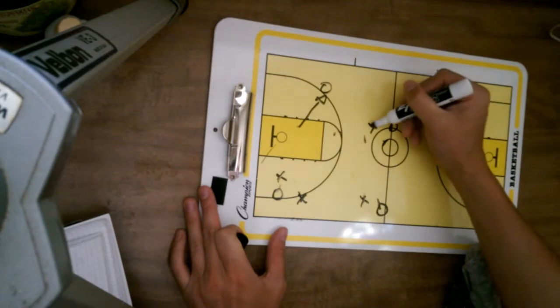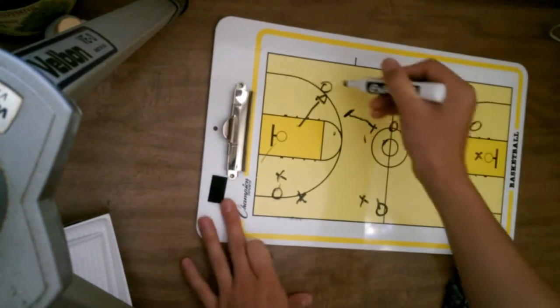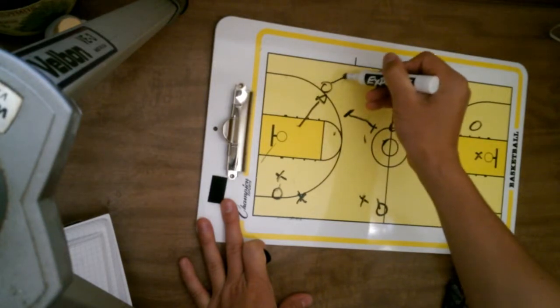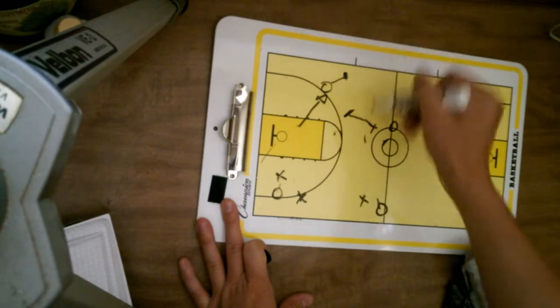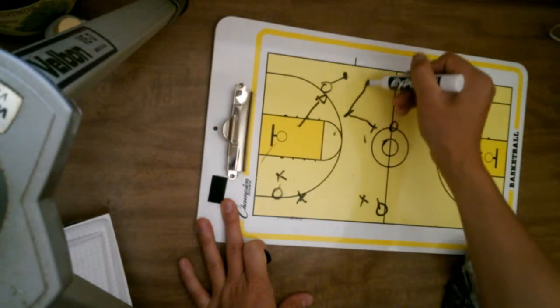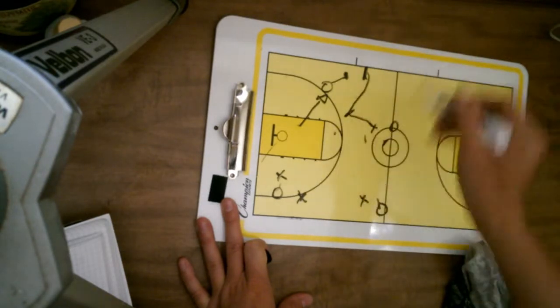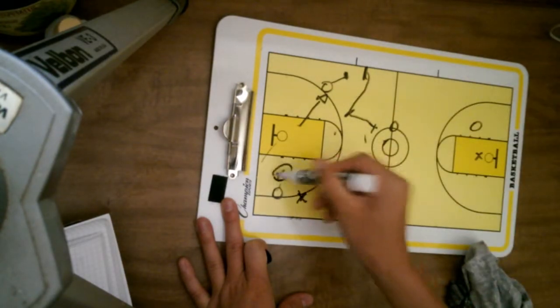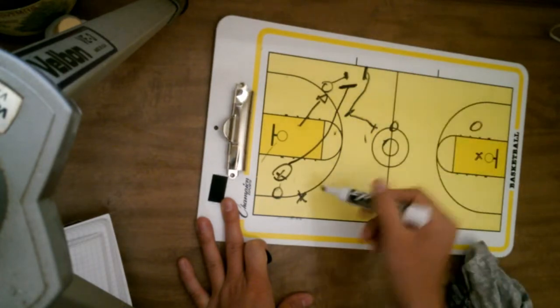And he gets there. This guy wants to shade him and at least try and make him continue to go to the sideline. Once he gets pretty close there, this guy wants to come over and stop him again. During this whole progression, you want the middle guy to sprint back and meet him again.